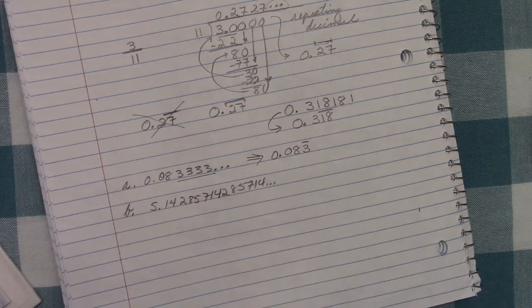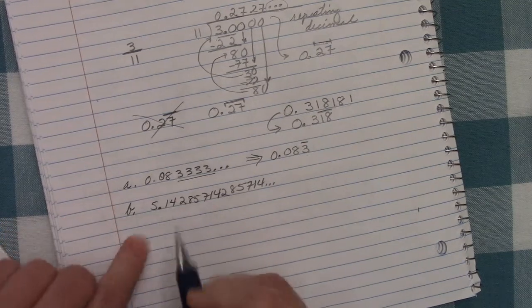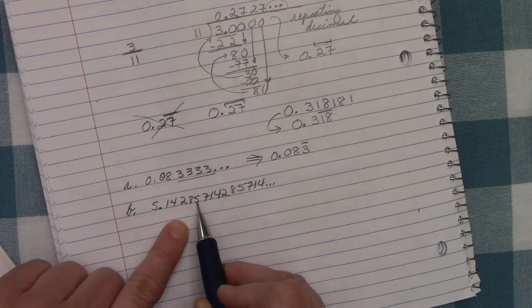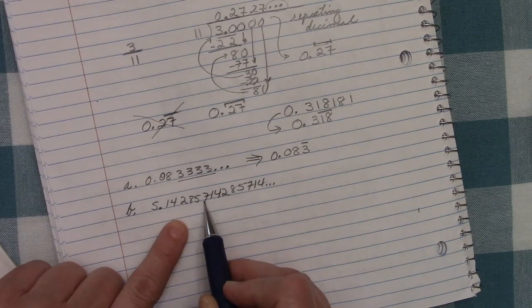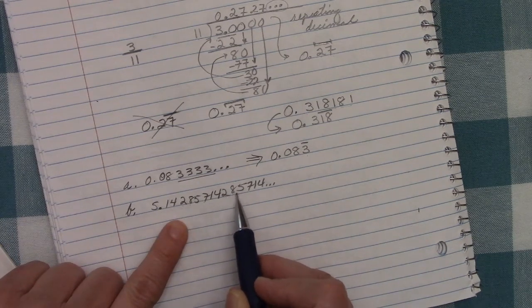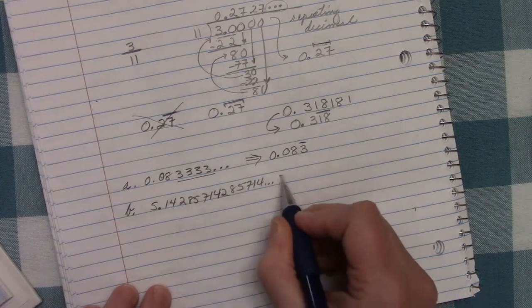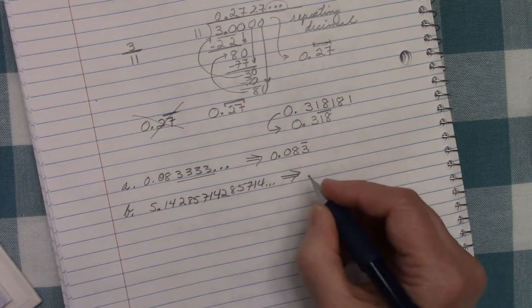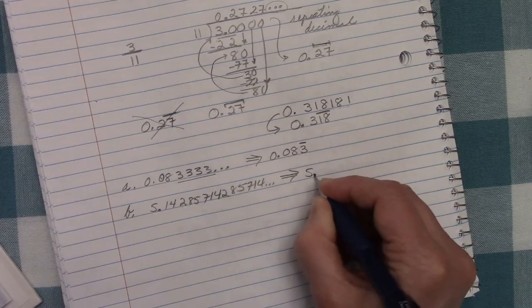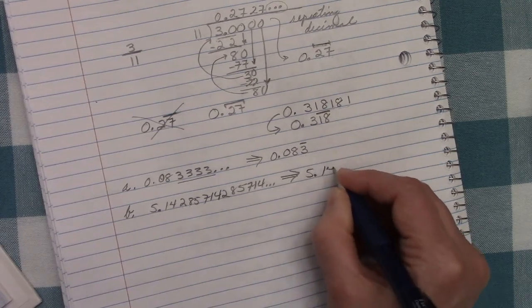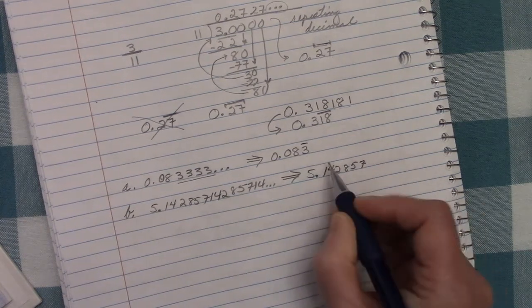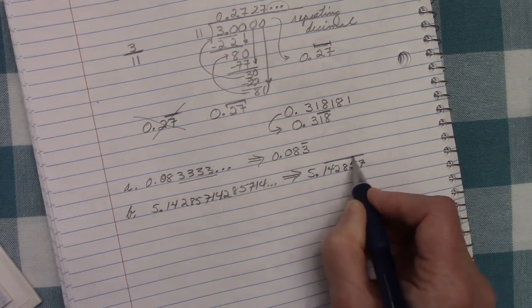5.14285714285714... Okay, what repeats? I have 5.142857142857. So I think you can see that at this point, what is repeating is 5.142857. And we're going to put the bar over this whole thing.